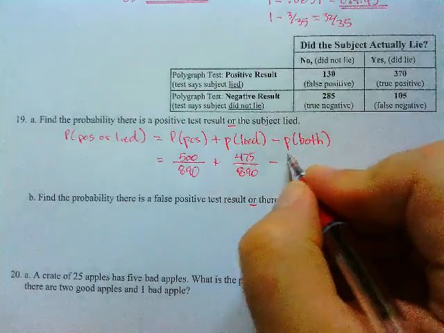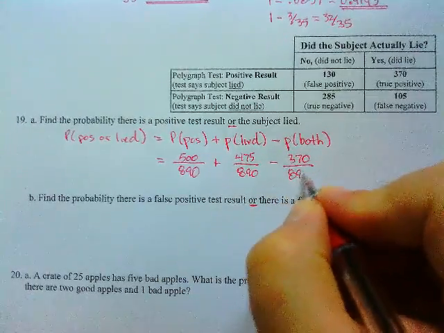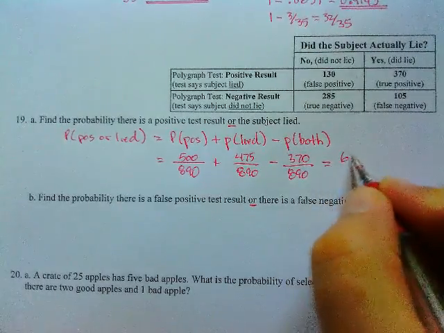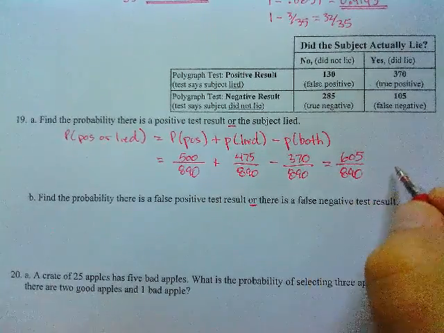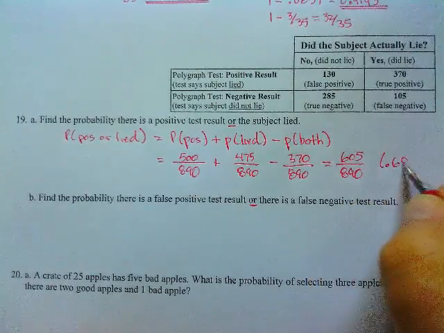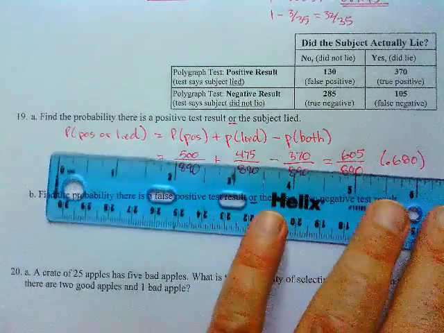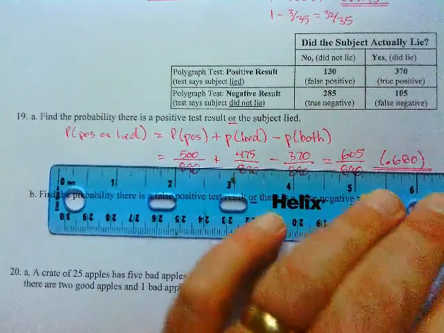And then since both of those included the 370, we have to subtract it out so that we don't count it twice. And then we get 605 over 890, which is 68%. Now please note, I did mention this when we were going through this portion of the chapter.